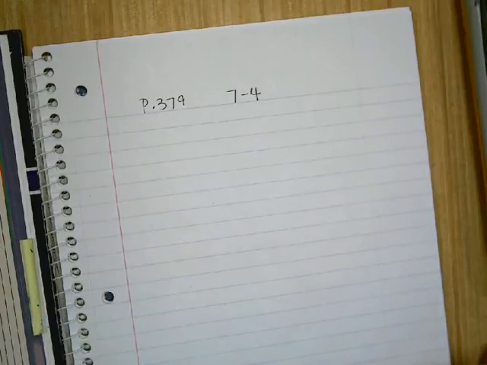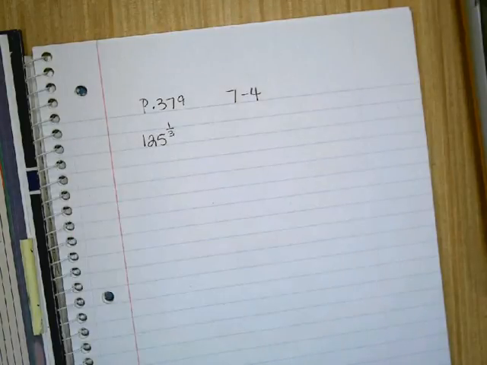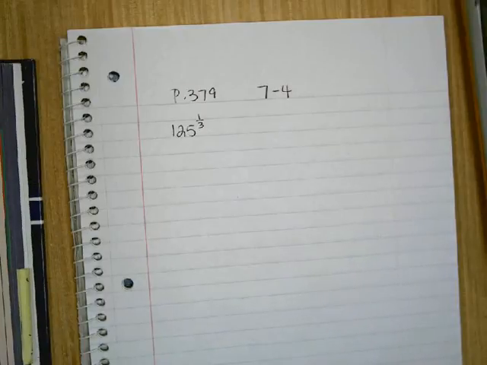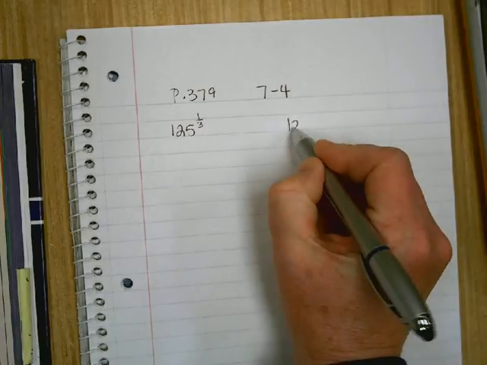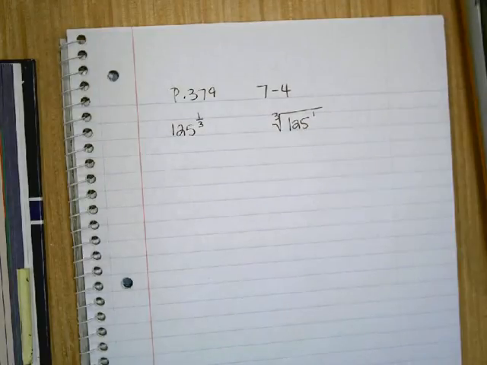I'm going to start with 125 to the 1/3 power. They want you to simplify this, so they want you to give them the answer. When they're asking for 125 to the 1/3 power, you have two parts to your exponent, and each part has a very special place that it goes. 125 to the first power, and you're taking the cube root. That's what that means.